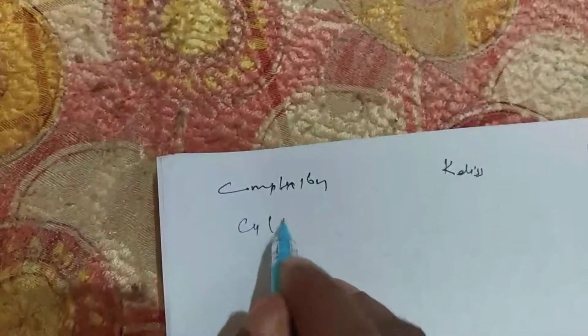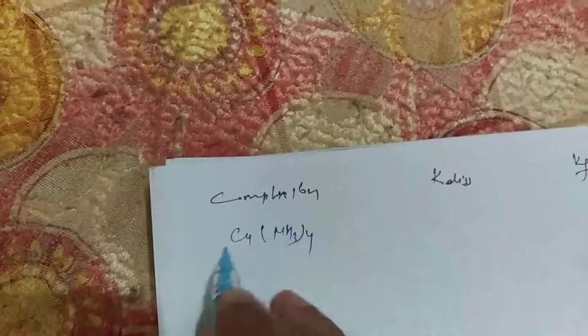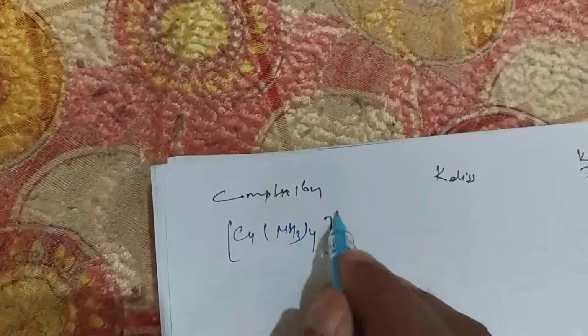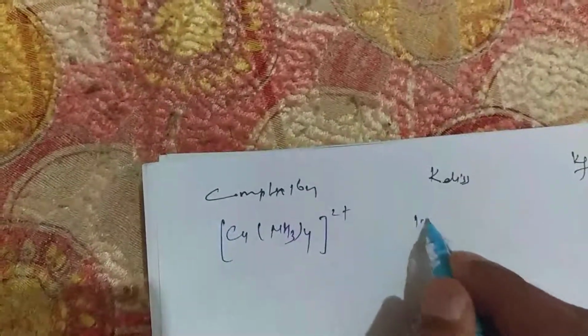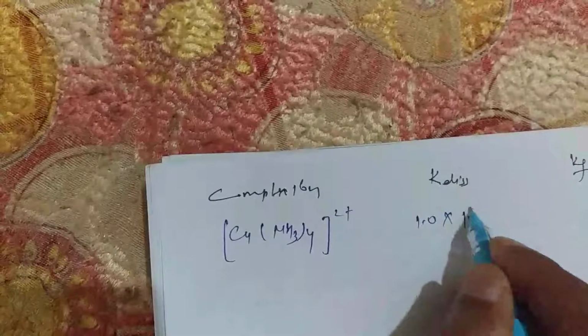So let's take an example of copper first. The value of dissociation constant for this complex is 1.0 times 10 to the power minus 12.